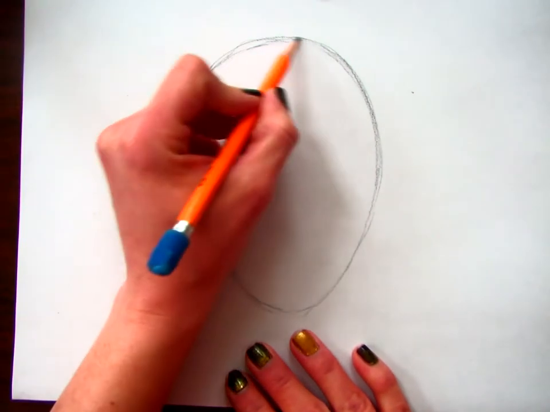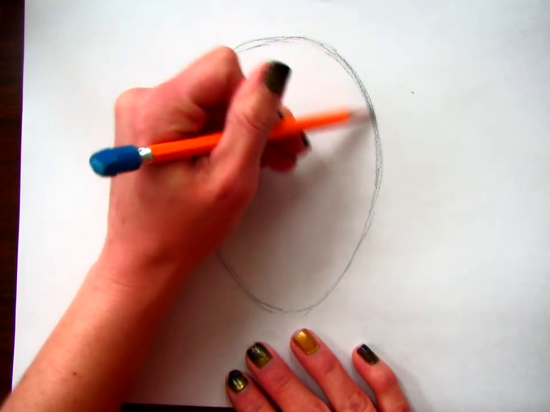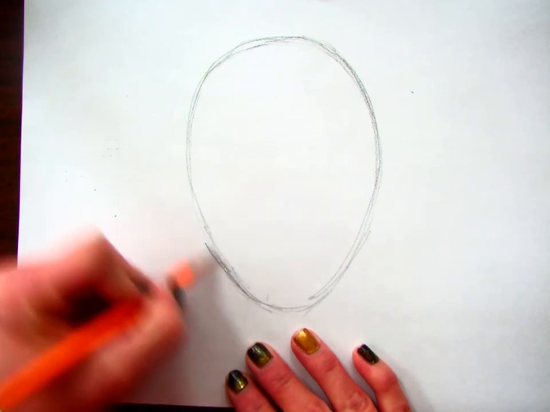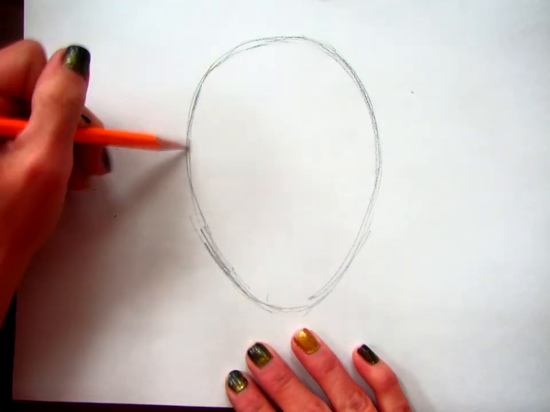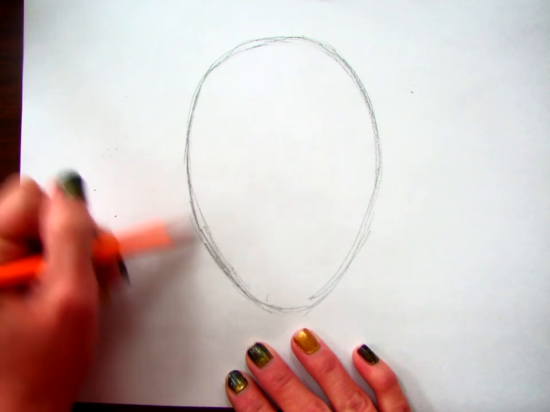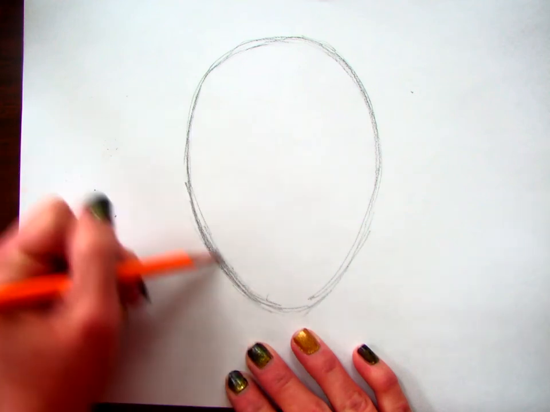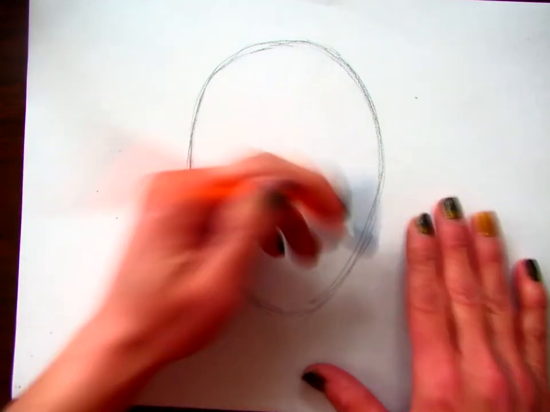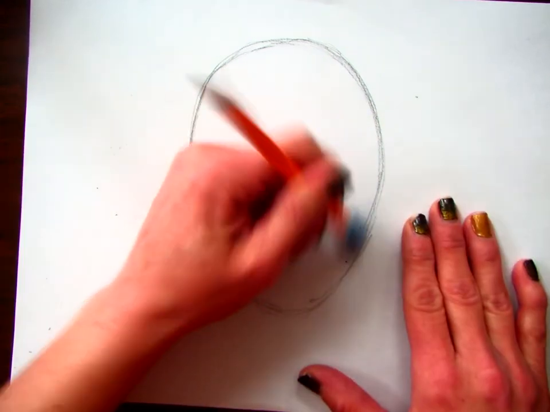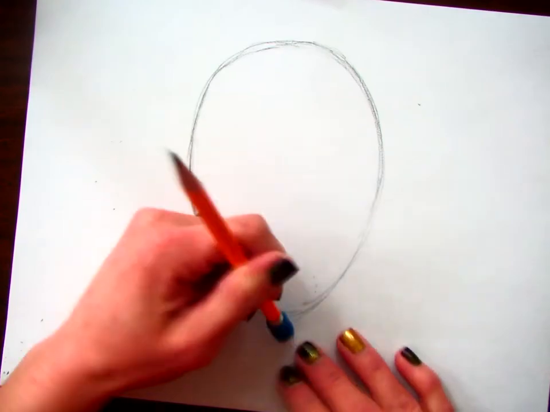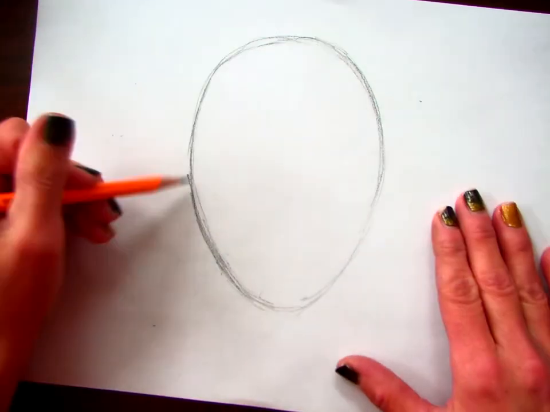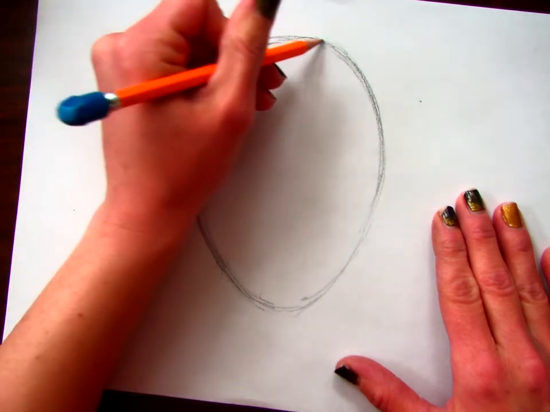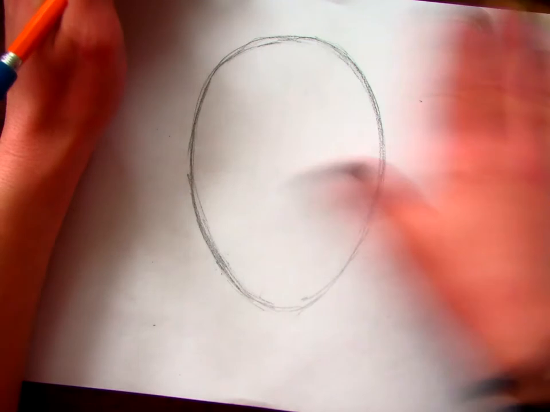So, again, we are going to do an upside down egg. Just get it as close as you can to being equal on both sides. I don't really know if that helps. I will also provide a handout you can use, or I'll probably just post it on Classroom so you can refer back to the steps if you need to.